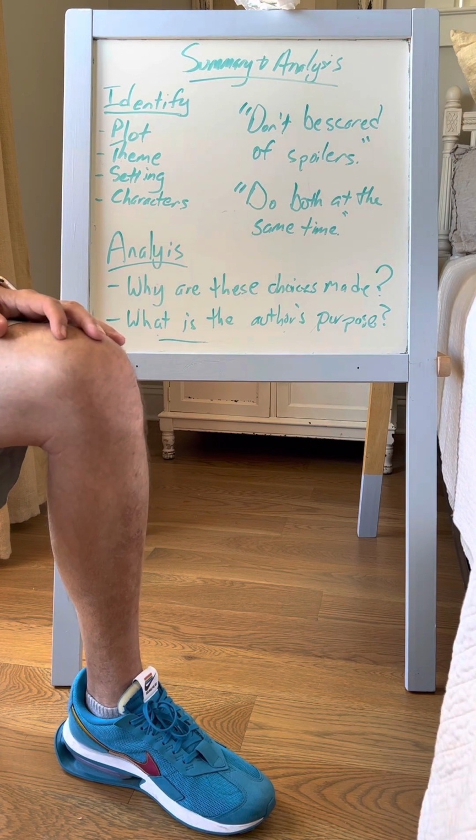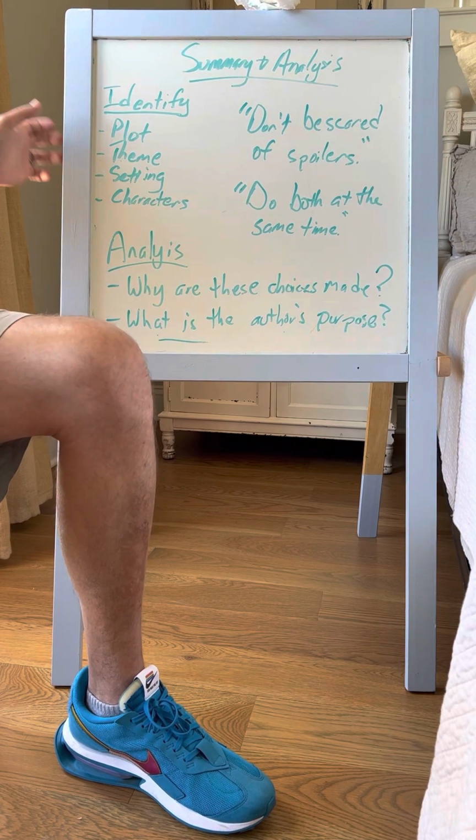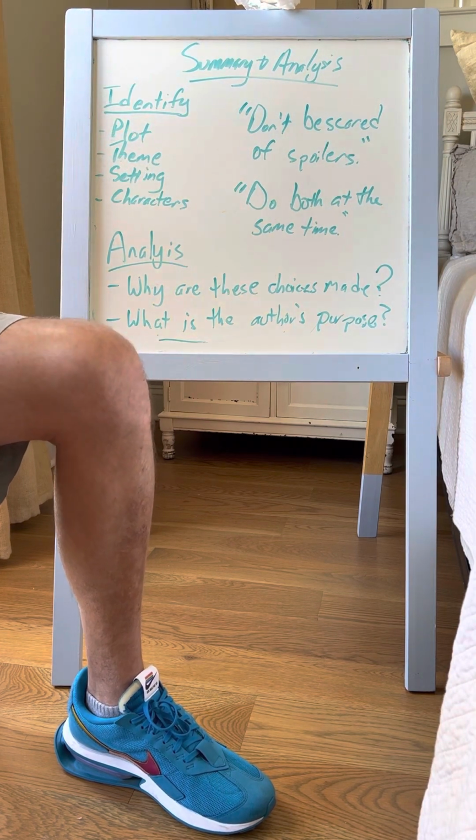So don't be scared to talk about the whole story. You don't have to save the ending for anyone. This isn't one of those things where you don't want to give away the big reveal. You need to prove that you've read the whole thing, or that you've watched the whole thing, or that you listened to the whole thing. The next thing you want to focus on are themes.